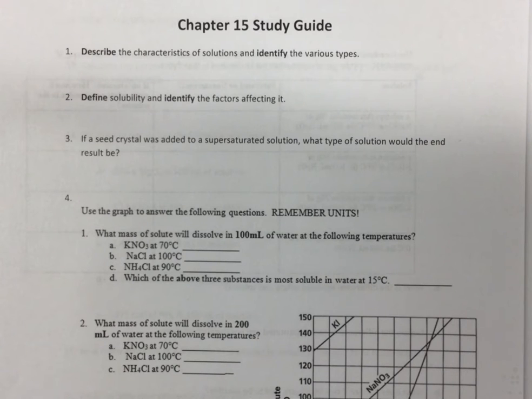So for number 1, describe the characteristics of solutions and identify the various types. Some characteristics you could talk about are that they can exist as solids, liquids, or gases. Most solutions are liquids. Water is the most common solvent amongst solutions. And some substances readily form solutions while others don't. It just depends on whether those substances are soluble in each other or insoluble.